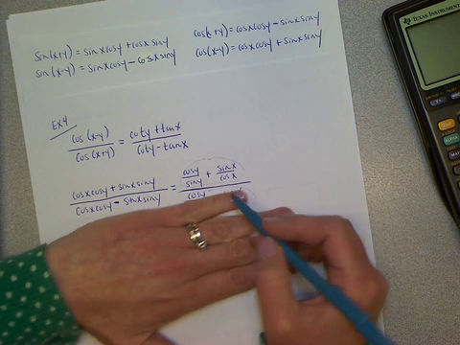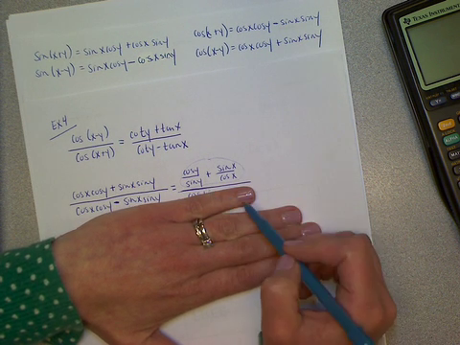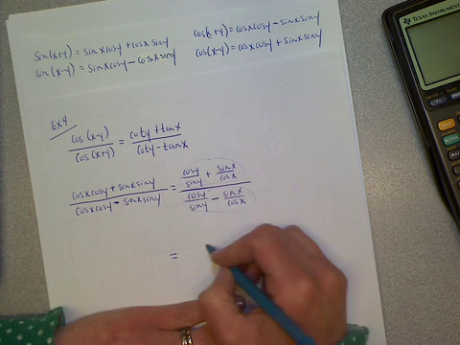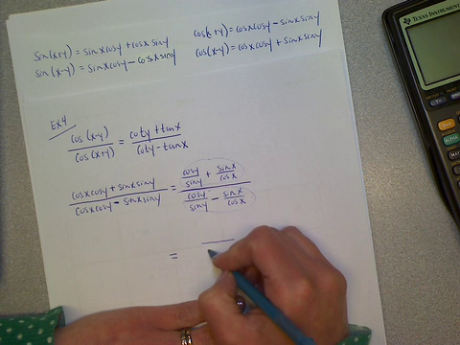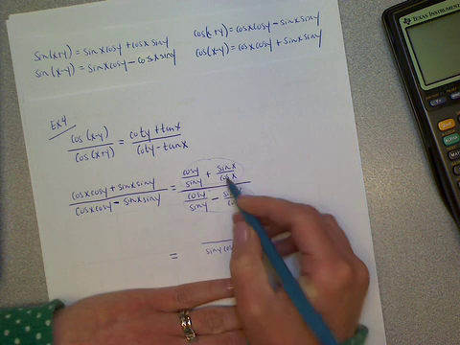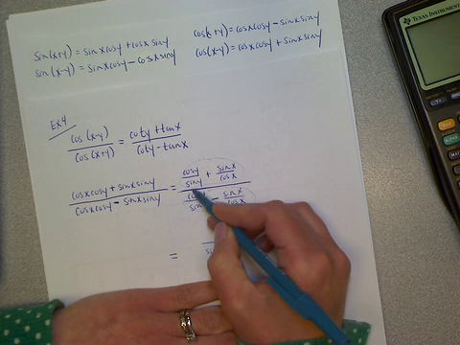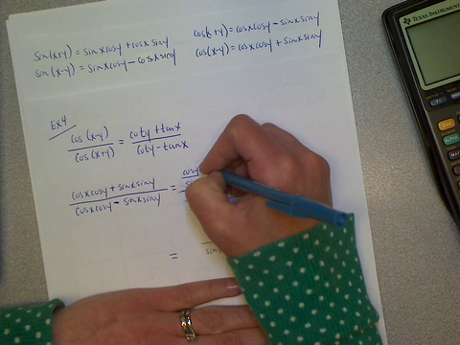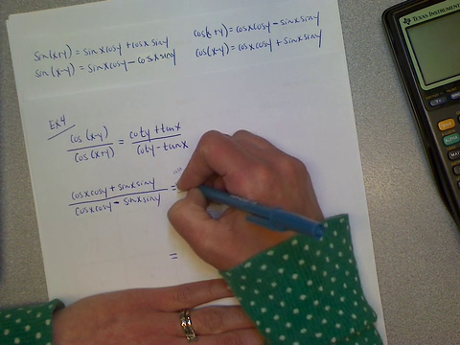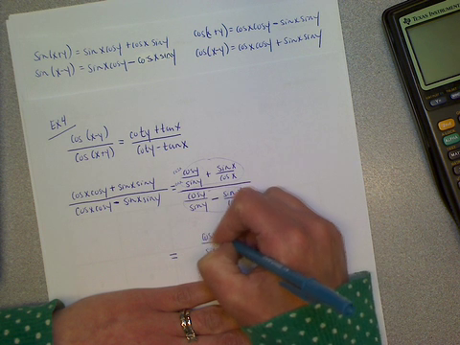Looking at just the top, I'm going to get a common denominator of sine y cosine x. To make this fraction have that denominator, I have to multiply both the top and the bottom by cosine x. You might start to see how this is going to work out.